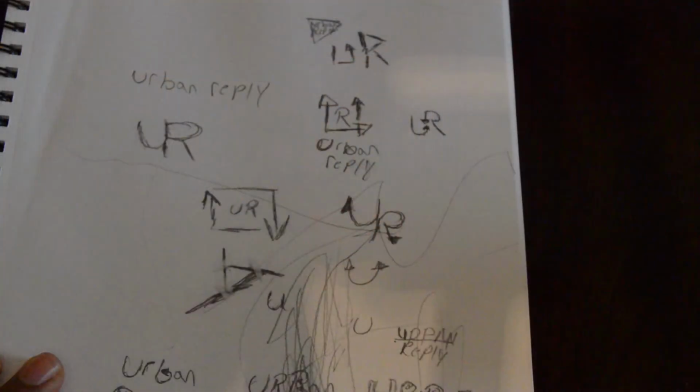I initially thought of 3 different types of logos: either an image, or a monogram, or text, or an abstract type of logo.